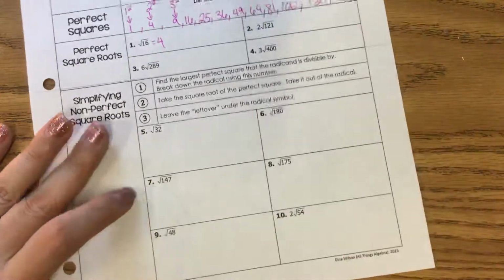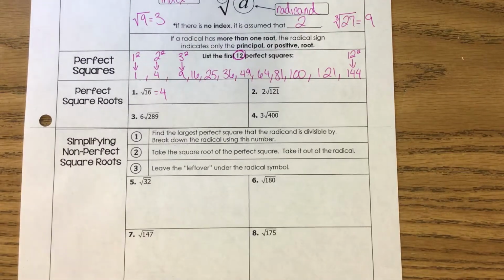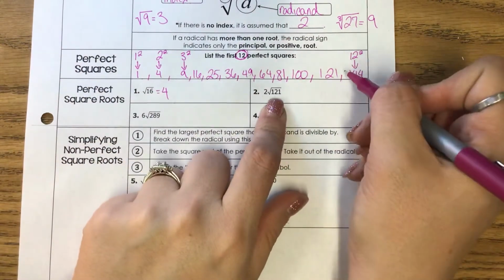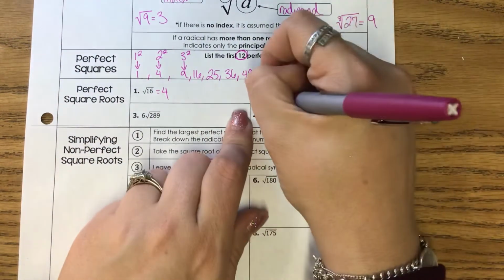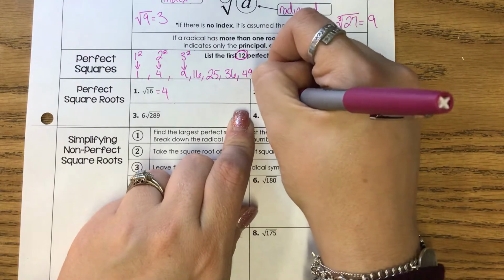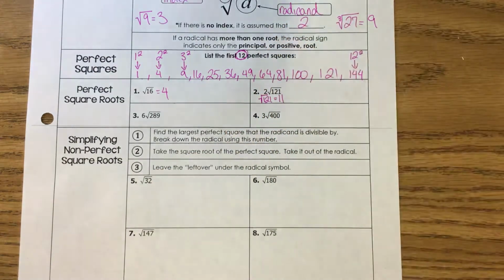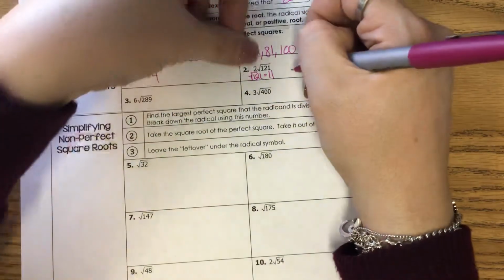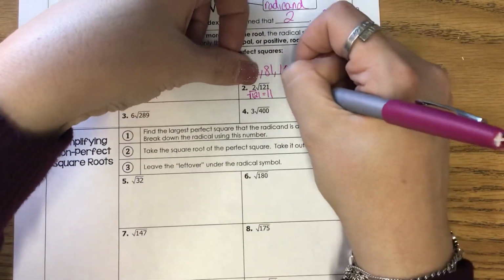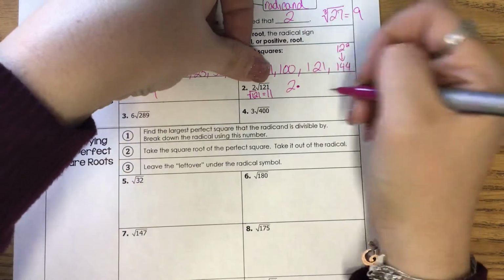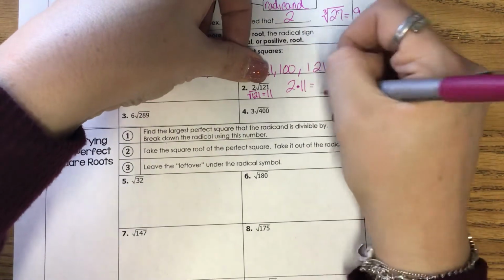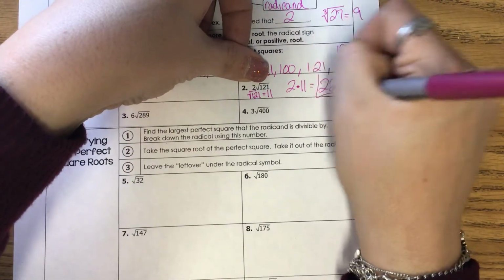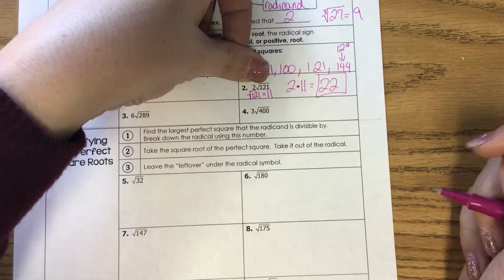You can check yourself to see if you got them all. So if I look at the square root of 121, that's the same thing as 11. The square root of 121 is 11. So the math that I'm really doing here is saying 2 times the square root of 121, which is 11. 2 times 11 is 22.